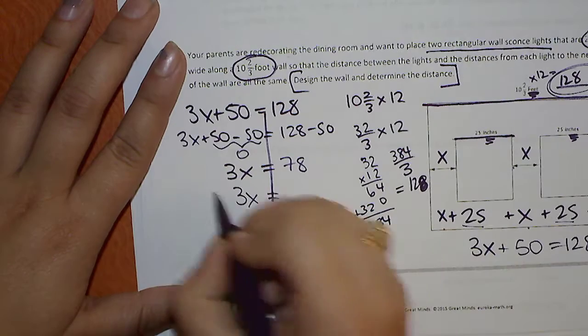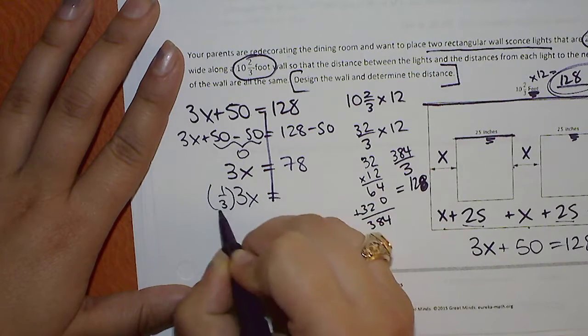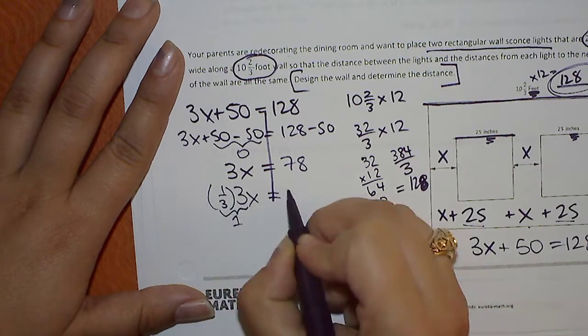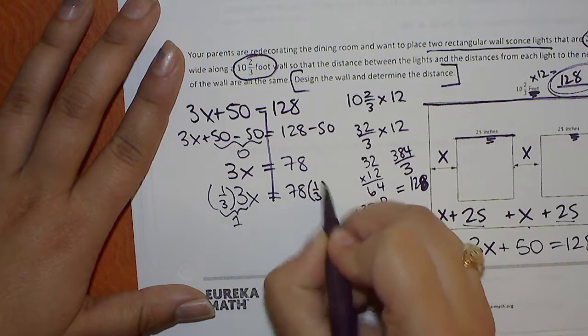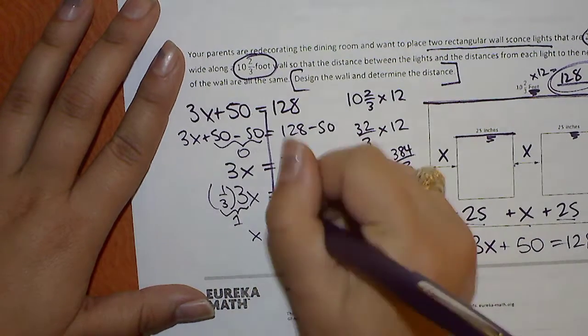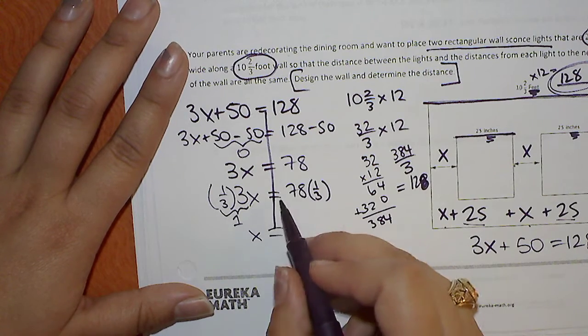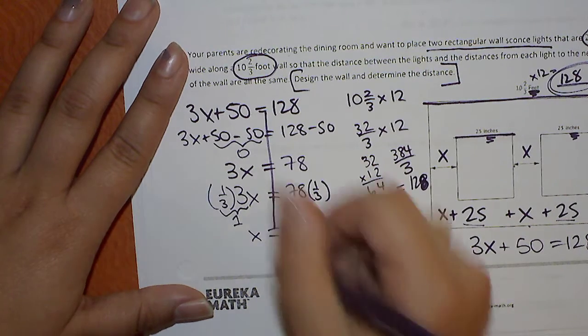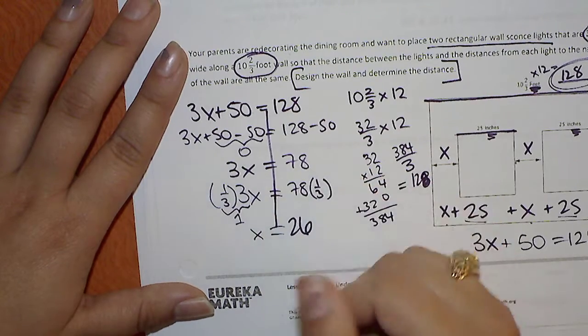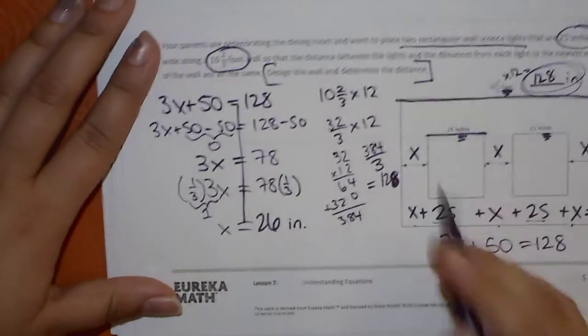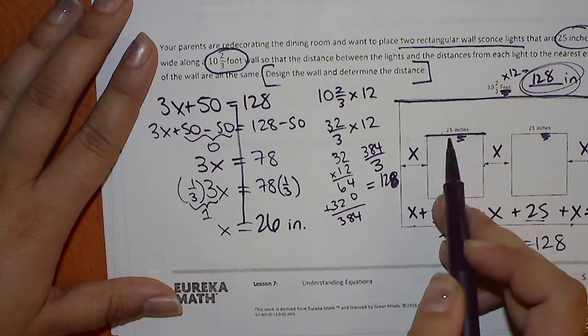Then I know I can multiply times 1/3 because this makes 1. So X is 78 times 1/3, also known as 78 divided by 3, which is 26. And that should be inches because we made sure that all of these were in inches.